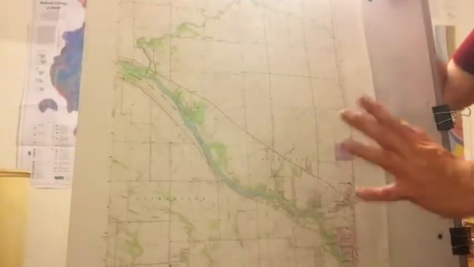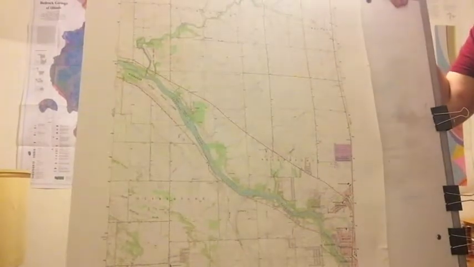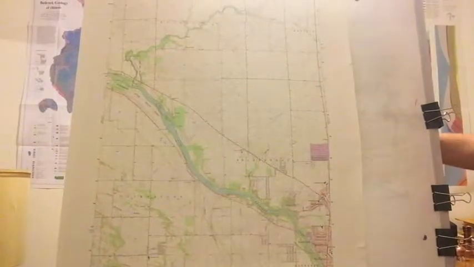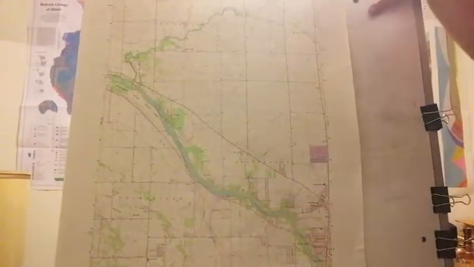Okay, first I'm going to start with topo maps. Ezra's being a little needy today, so you're probably going to hear and see him in the background, so I apologize for him in advance.